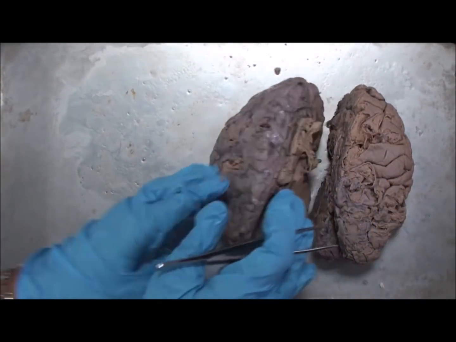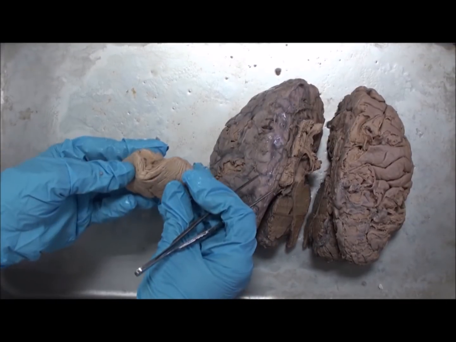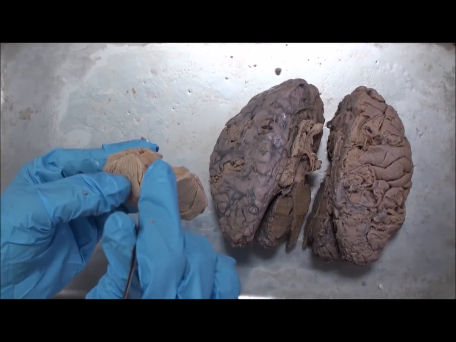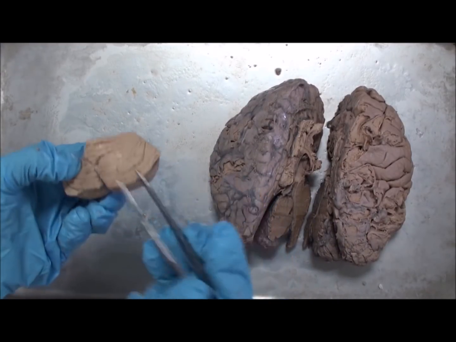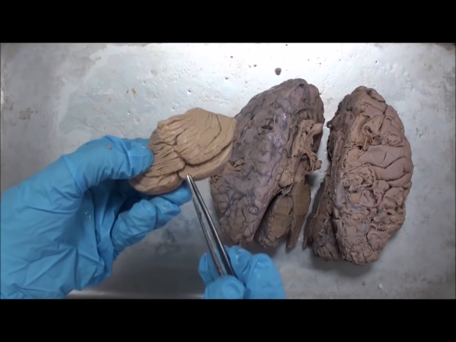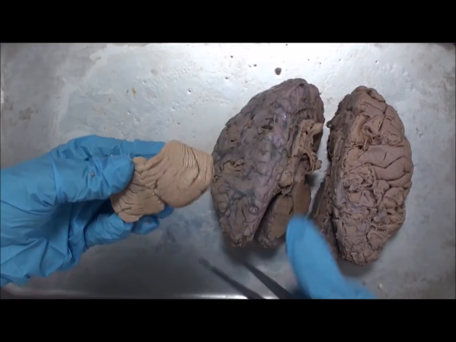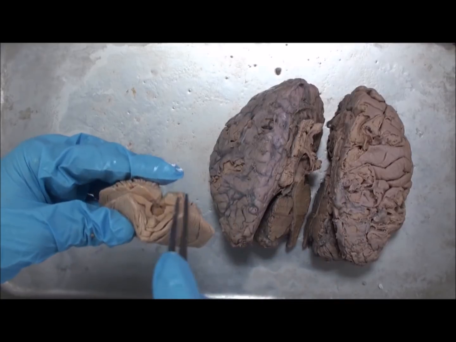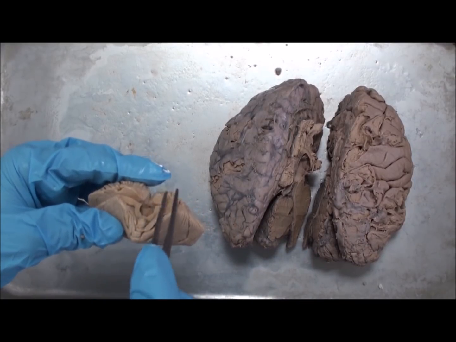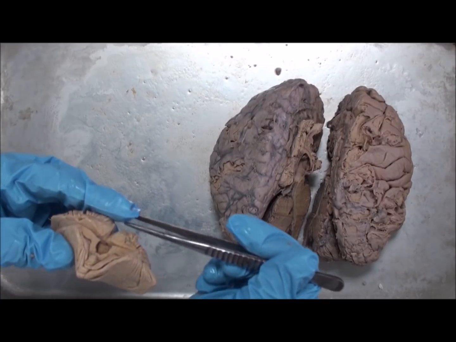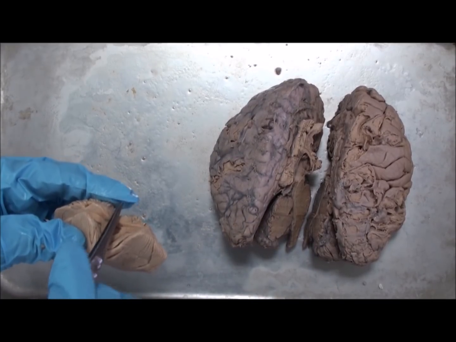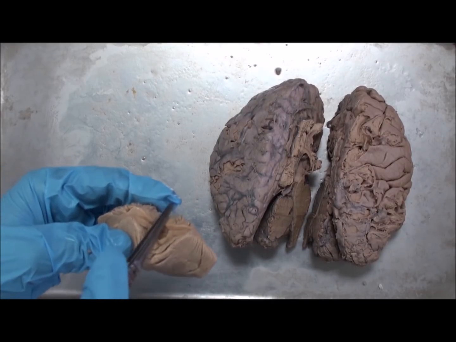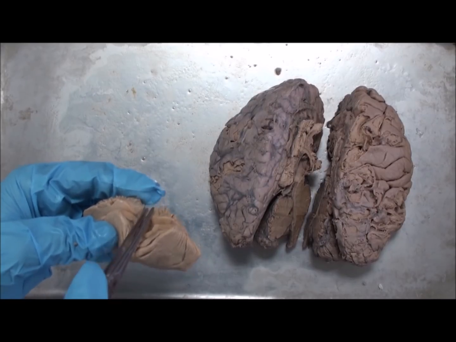So if we remove the cerebellum from the brain, this is the cerebellum. The cerebellum has two notches, the anterior notch and the posterior notch. This is the anterior notch, and this is the posterior notch. The anterior notch here is lodged by the brain stem, the midbrain, pons, and medulla oblongata. They are separated from the cerebellum by a cavity. This cavity here is called the fourth ventricle.